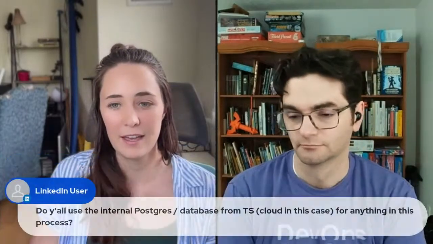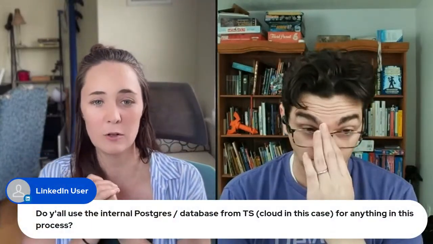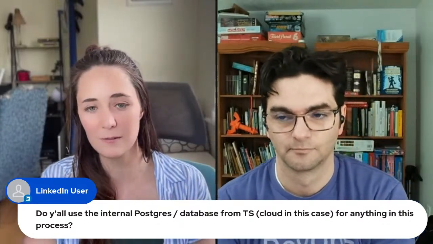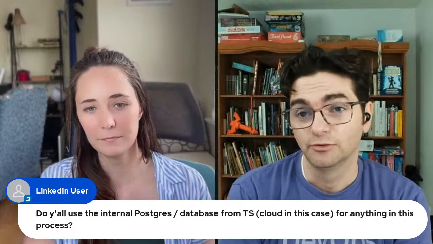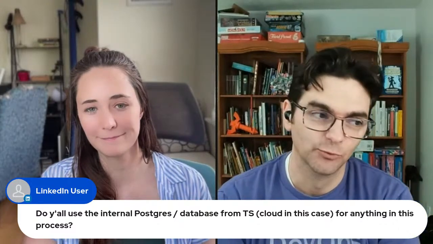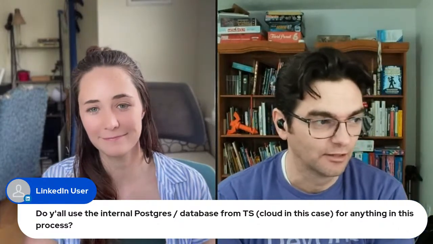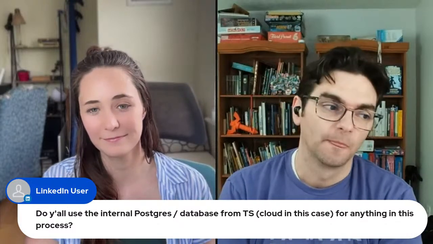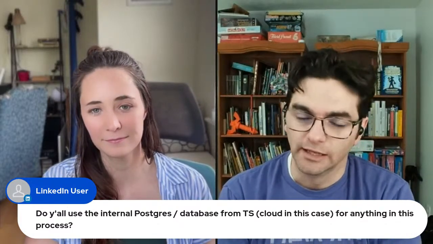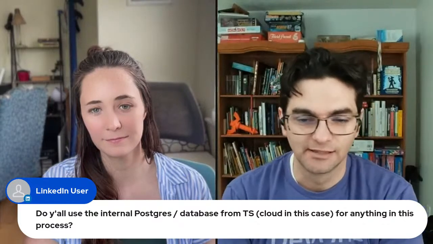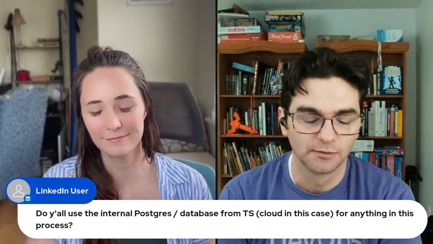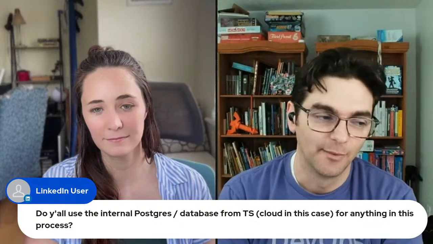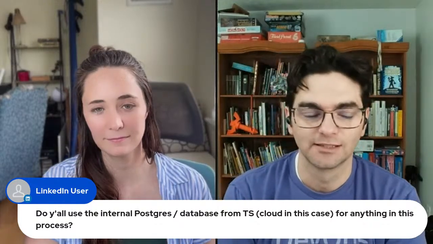But this one, do you use the internal Postgres database from Tableau Server Cloud in this case for anything in this process? So when you're on cloud, you don't have access to the database. You get a summarization called Admin Insights that Tableau will produce for you. We do use it, but it's delayed. It's different. There's less information, specifically on permissions. I've used the database before for stuff like this, and I wish I had more direct access to everything in the database.